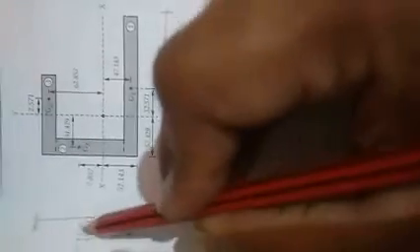Don't forget, here to here it is 120. So this is the height. Here it is 10 mm thickness. Here also 10 mm, but only this one is 12 mm.